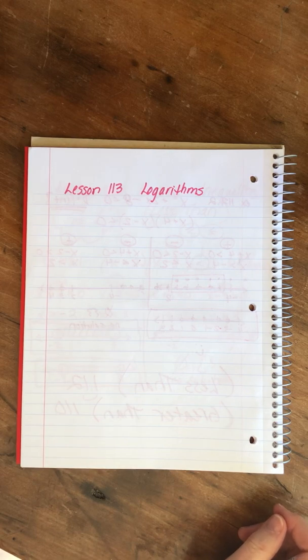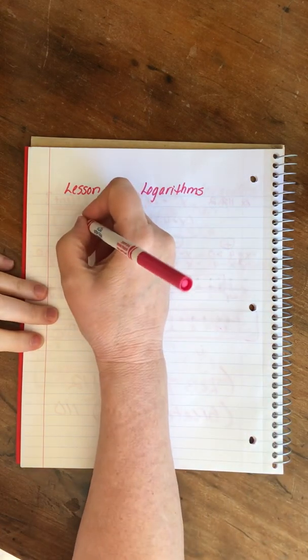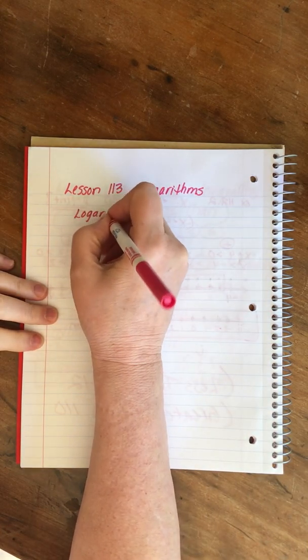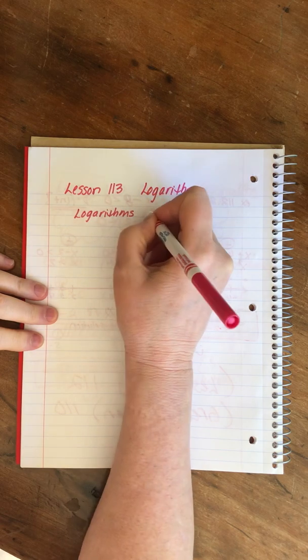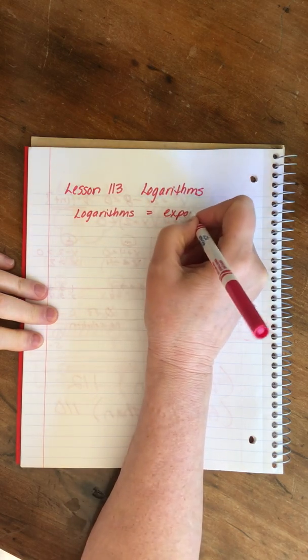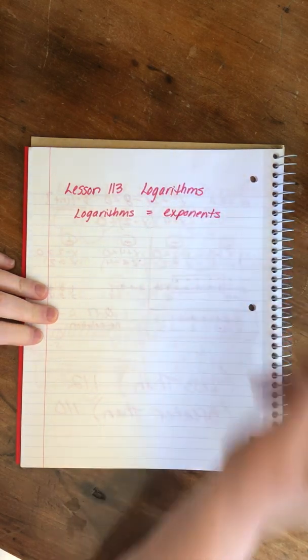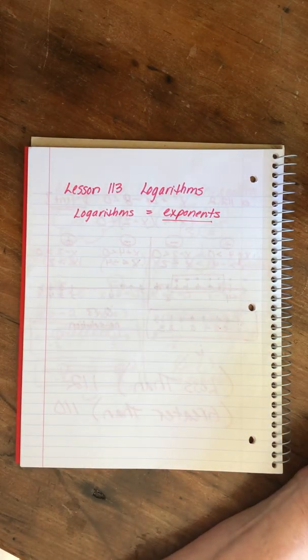You already understand what logarithms are, because logarithms are exactly the same as exponents, okay? And you understand exponents. So understanding logarithms is not that different.